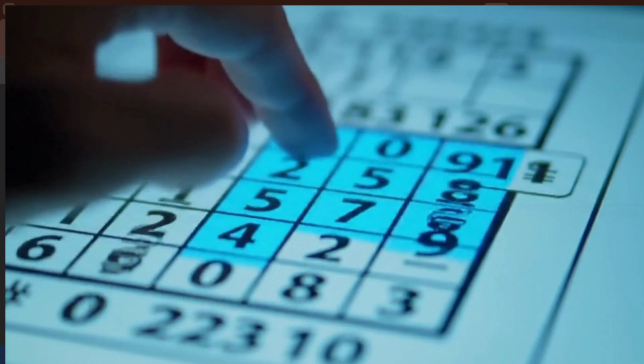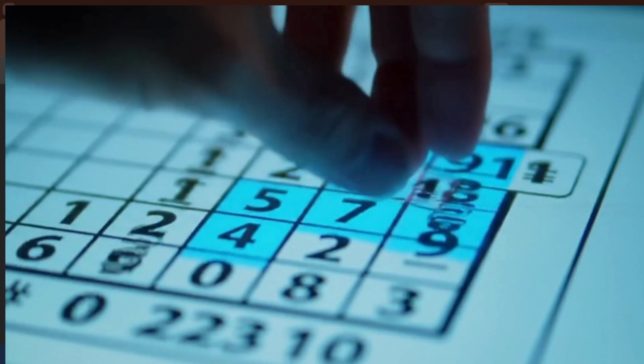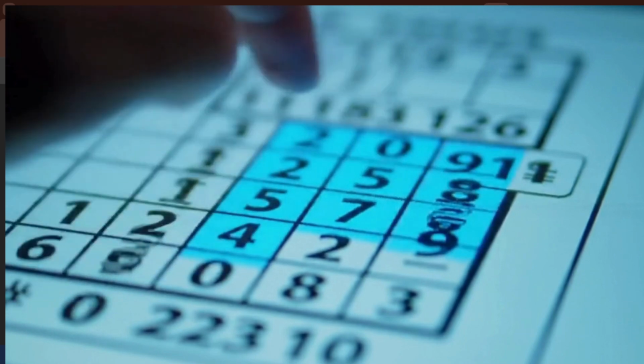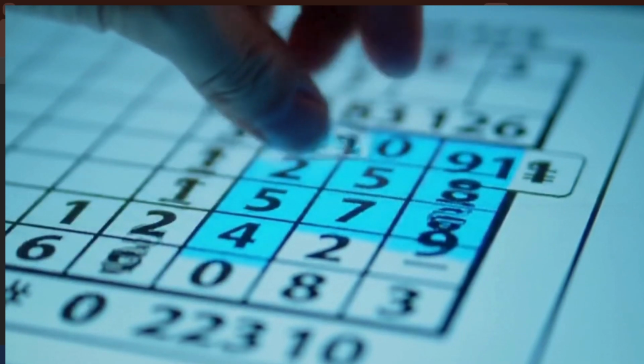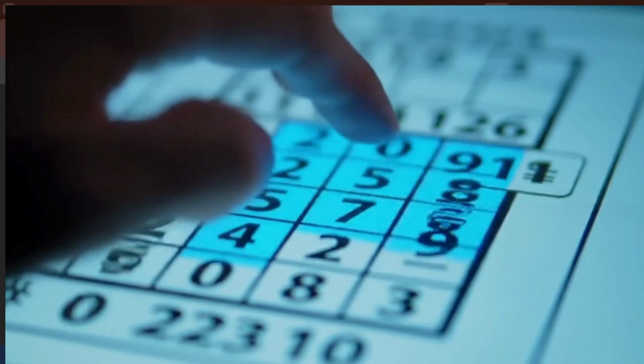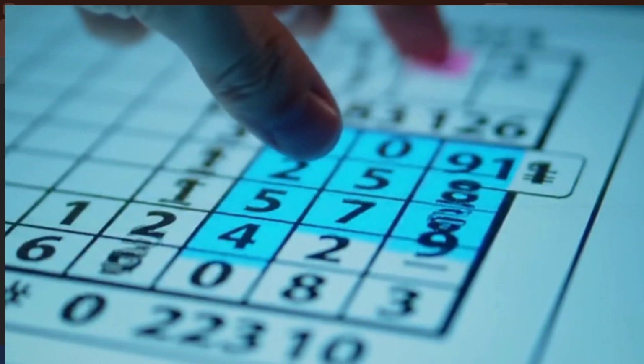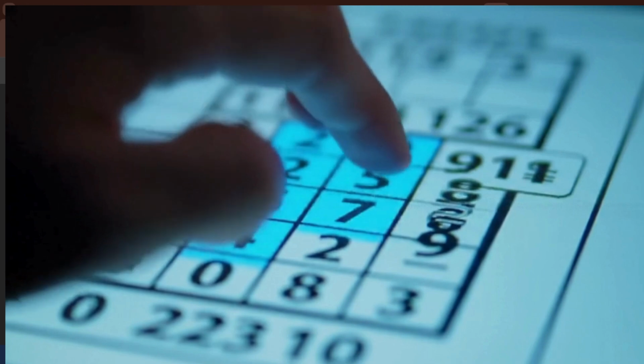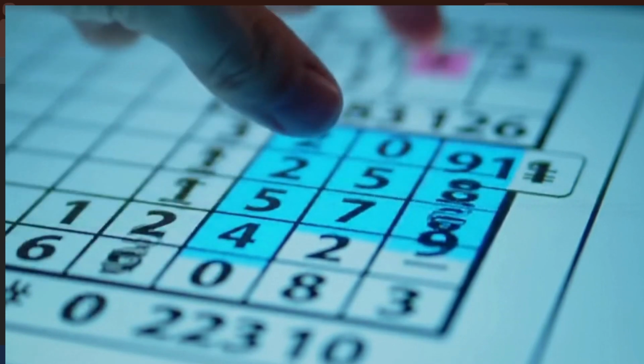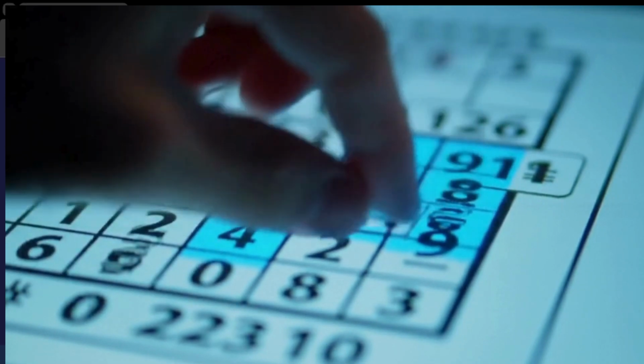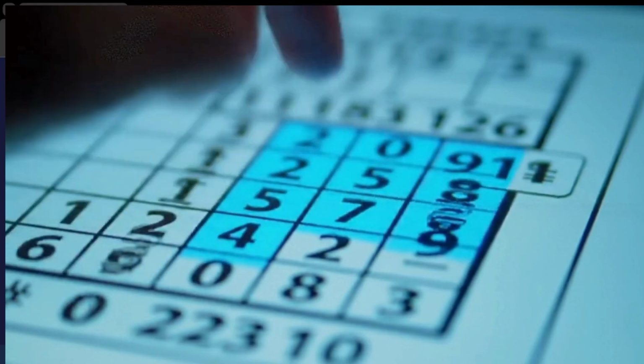So when a computer solves Sudoku, it should combine the techniques of either MRV, least constraining value, or consistency based on that. Okay, so let's jump to the demo.